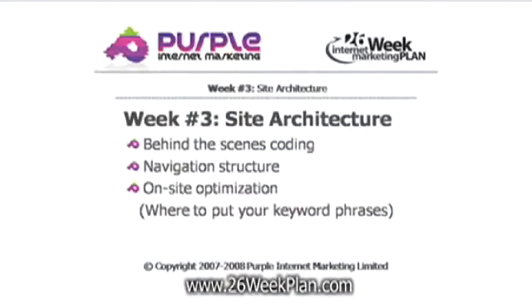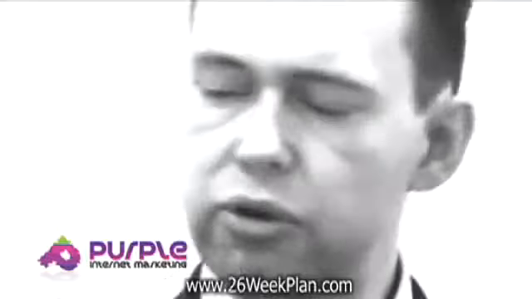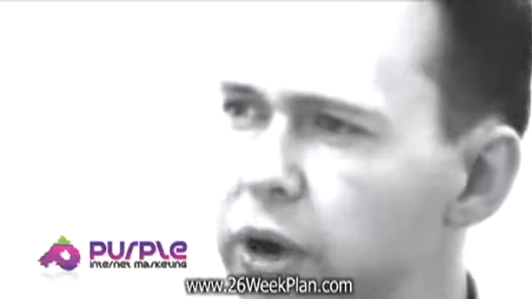Okay, so that's week 3, site architecture. Having a look at behind-the-scenes coding, making sure you get that as efficient as possible so search engines know what your individual pages are about. Your navigation structure, making sure that incorporates keyword phrases, but is also as logical as possible for users. And also, it breaks down. You click on one category, you've perhaps got more subcategory links underneath that, but you're explaining to search engines where individual pages fit in within your website. And then finally, on-site optimization, basically where to put your keyword phrases.